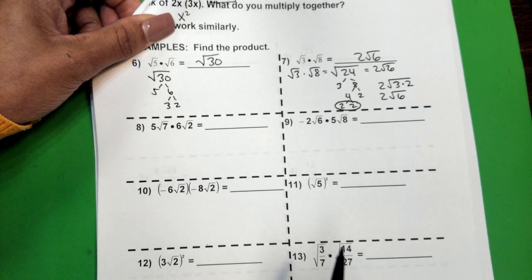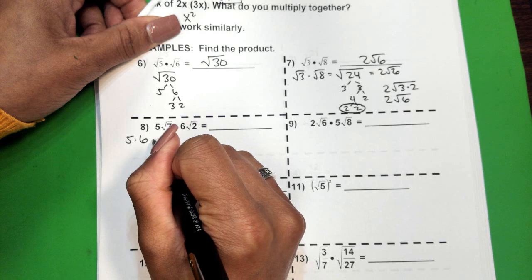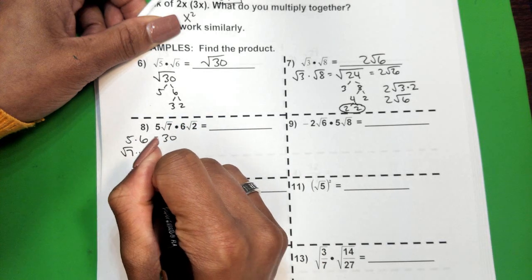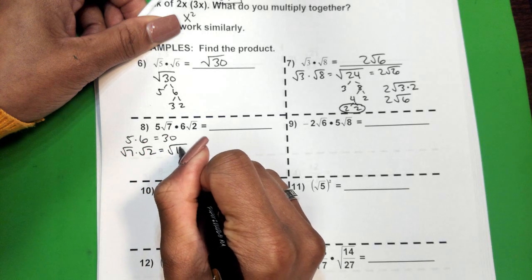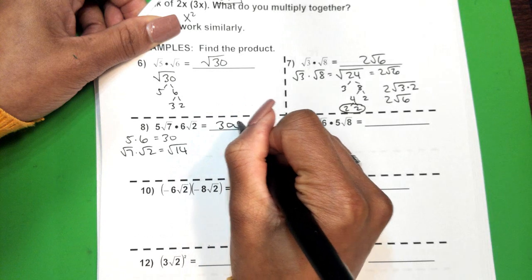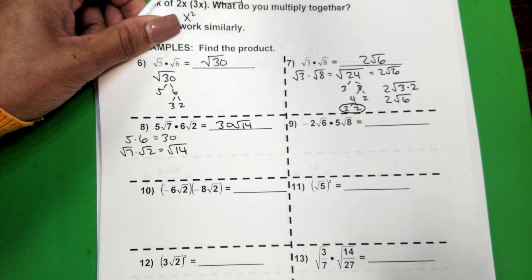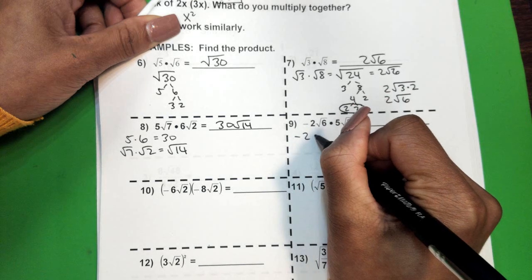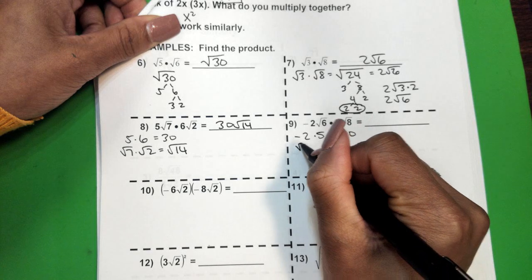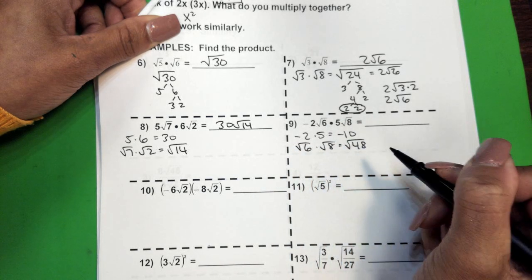Let's try number 8. So number 8, I would do my coefficients first. So 6 times 5, and I get 30. And then I have square root of 7 times square root of 2. It gives me square root of 14, which I cannot simplify. So I'm left with 30 square root of 14. Okay. Let's try number 9. So I have negative 2 times 5 is negative 10. And then I have square root of 6 times square root of 8. I get the square root of 48.